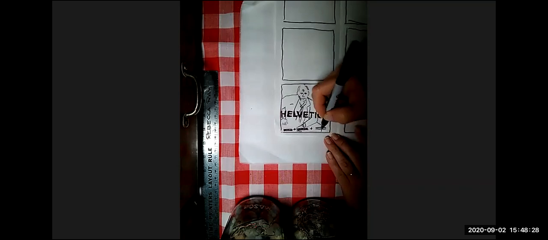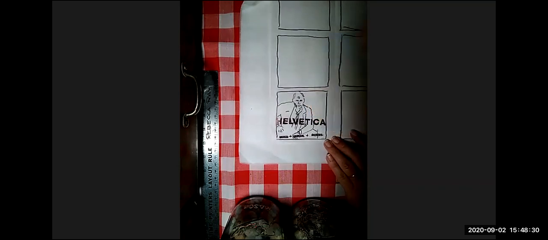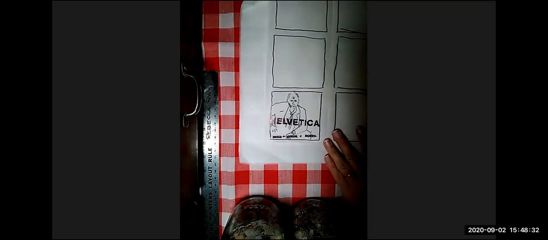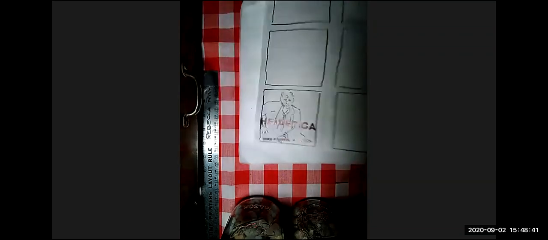So you see I do 2 lines and then squiggles. That indicates that that's a subheadline. So I got 2 lines and I don't know if you can see that very well. Those are 2 lines and squiggles. That just kind of mimics type.